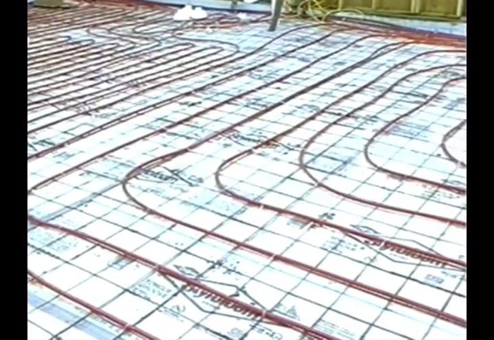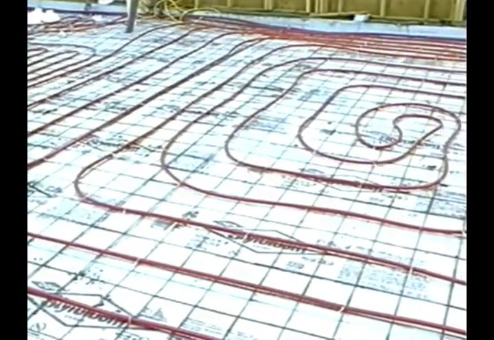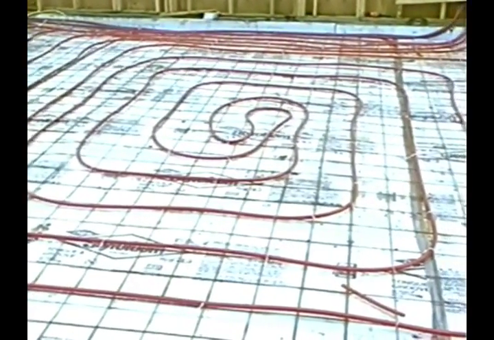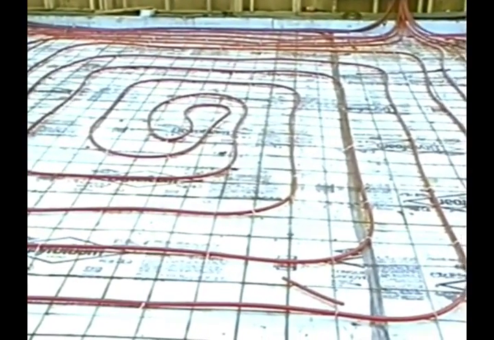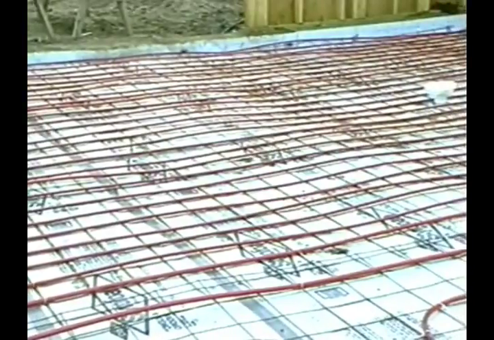There are typically 2 types of tube layout patterns: counterflow spiral and the serpentine pattern. The counterflow provides the most even distribution of heat. The supply and return lines run next to each other, creating a more even temperature between the tubes. The counterflow spiral is the more difficult of the 2 patterns to install.